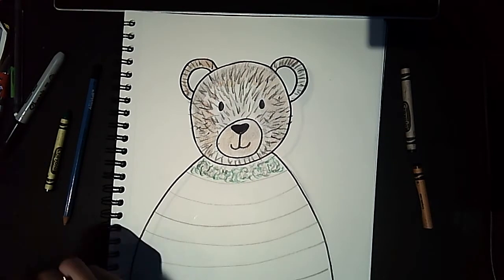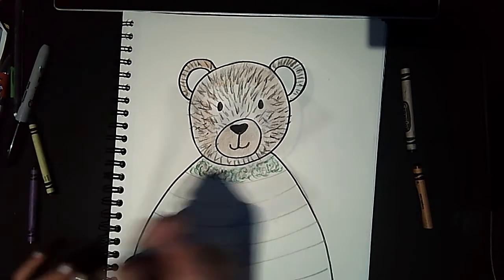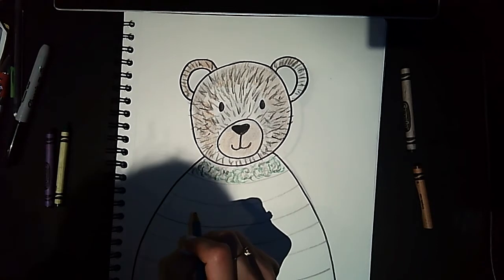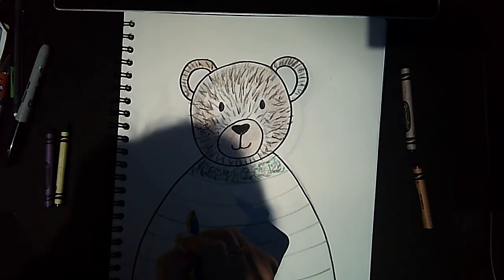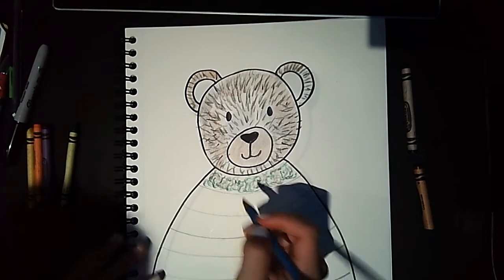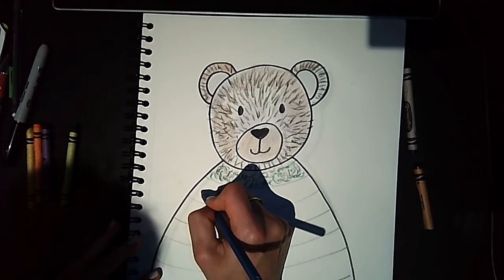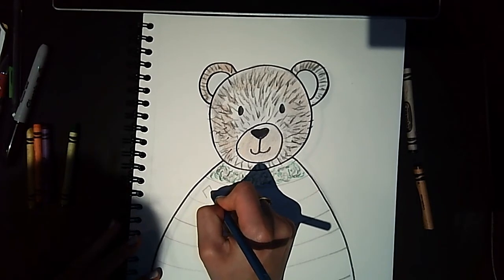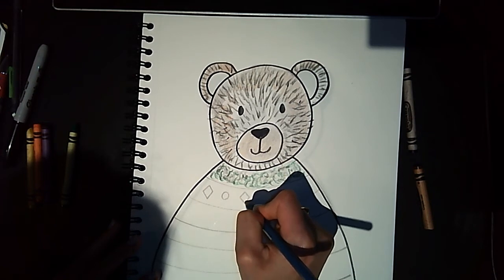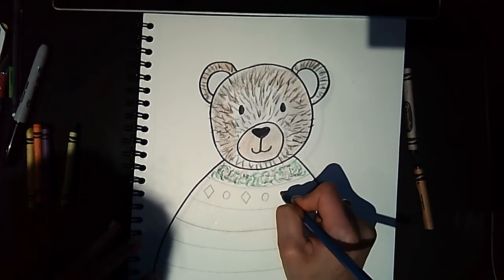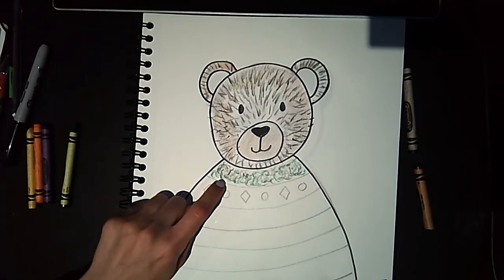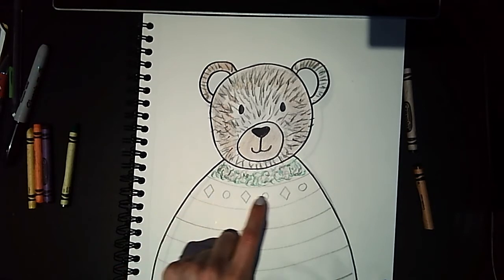I'm going to pick a couple colors. First, I'm going to draw my pattern. But if you want to think of a couple colors where you can create your pattern. Ready? Okay. I want to do some shapes. I want to do a diamond, circle, diamond, circle, diamond, circle. Remember, a pattern is images that are repeated.